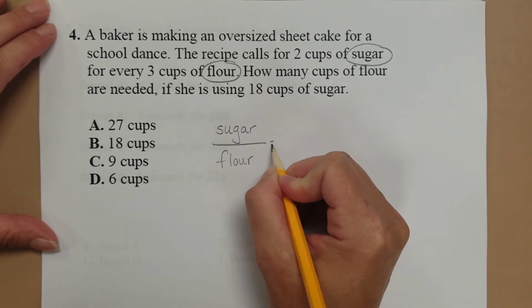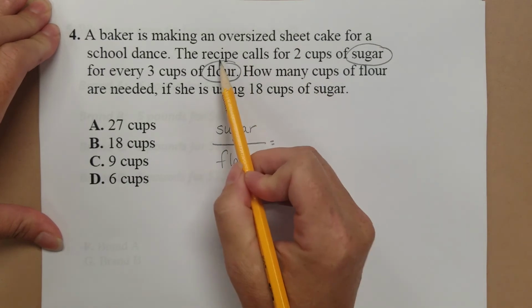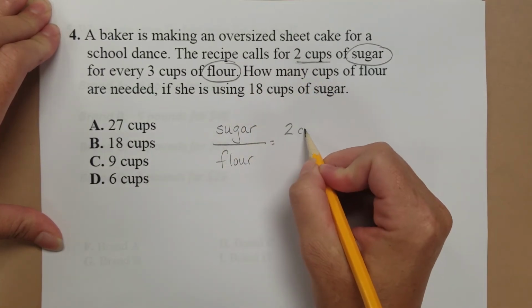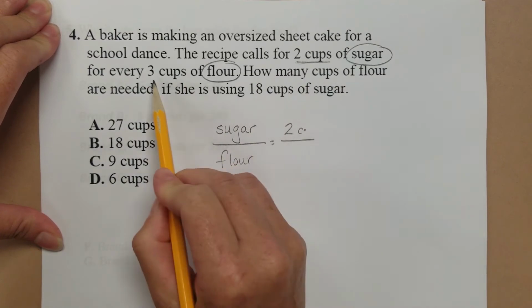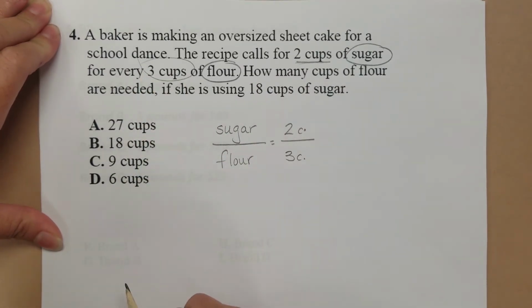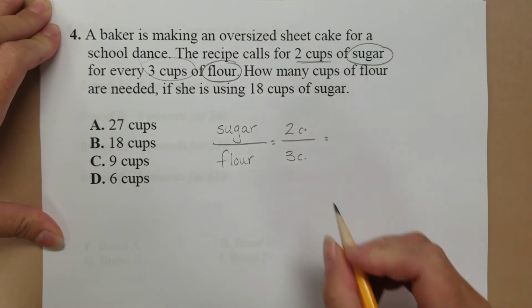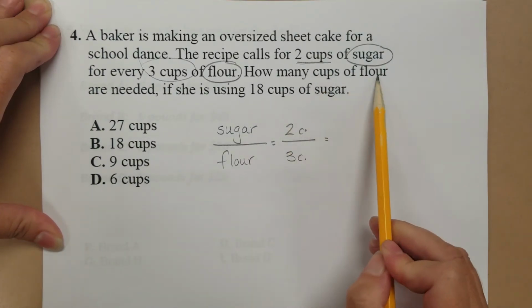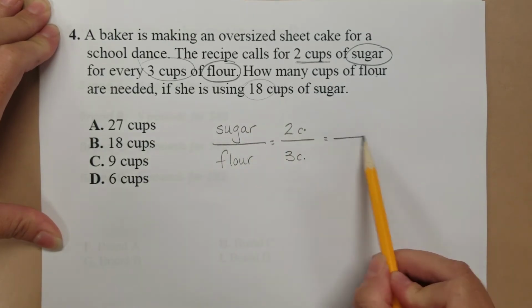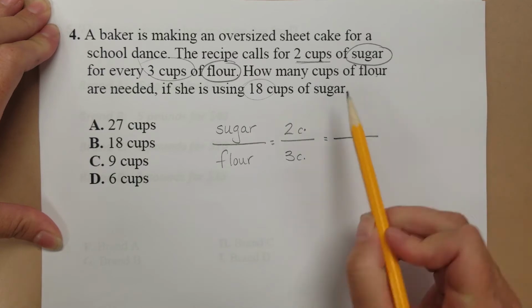Now we're going to place into our problem what we know. We know that the recipe calls for 2 cups of sugar, so I'm going to put 2 cups on top, and 3 cups of flour, so I'm going to put 3 cups on the bottom. That's the rate that they gave us. Now for our question. How many cups of flour are needed if she's using 18 cups of sugar? So am I going to put the 18 on the top or the bottom? I'm going to put it on the top because it's sugar.